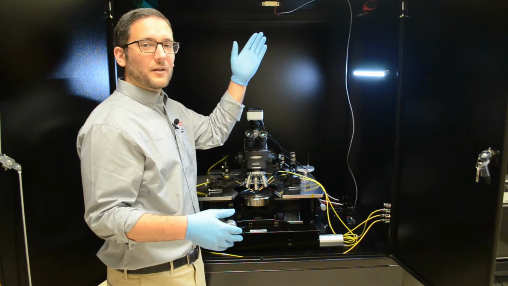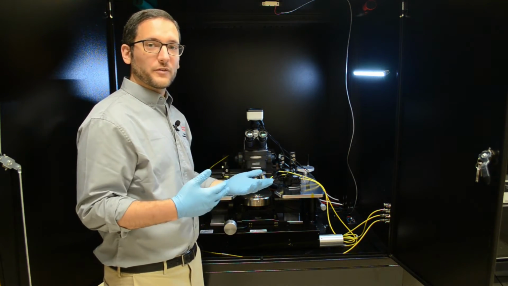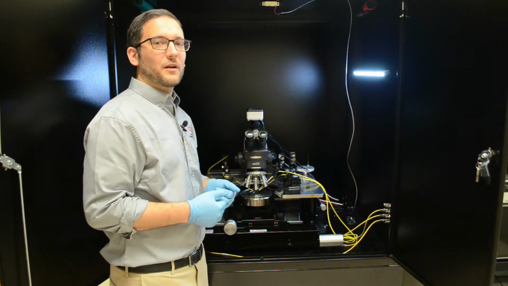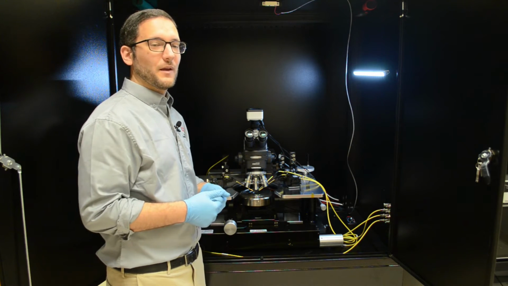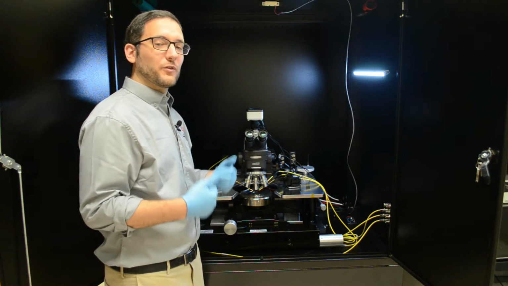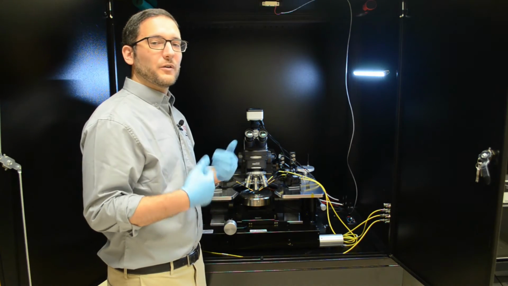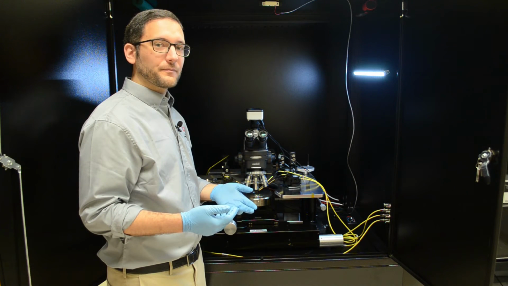So what this interlock does is it senses whether or not the doors of the enclosure are closed. If the doors are closed, it actually sends a signal to the semiconductor parameter analyzer and tells it that it's safe to proceed with the measurement. However, if the doors are open, then even if an operator were to initiate a measurement, the interlock would supersede that command and stop the measurement from proceeding.